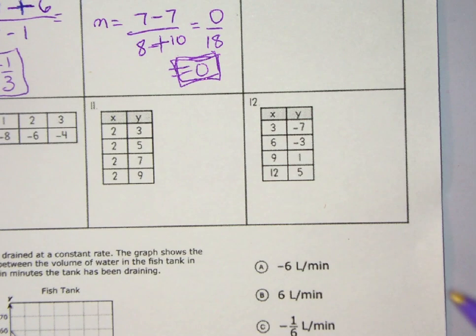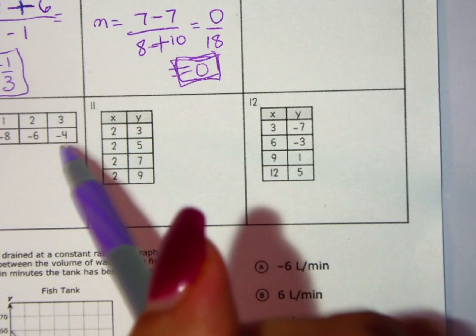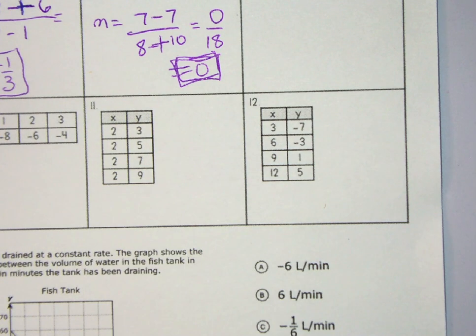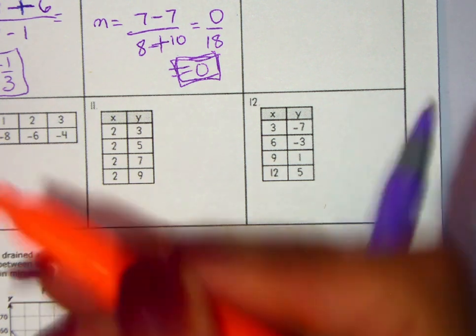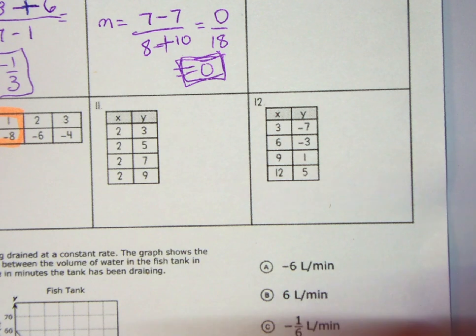Next one is a table. So when you have a table, it goes back to you seeing, oh my God, there's so many points, but remembering you only need 2 points. And it doesn't matter which 2 points you get as long as you write them correctly in the formula.